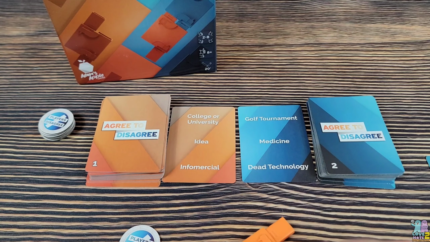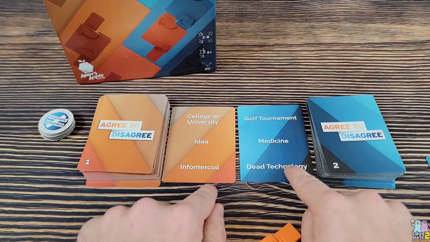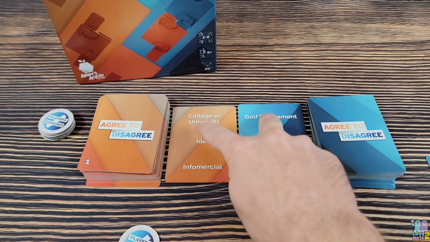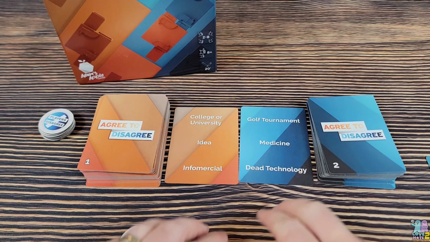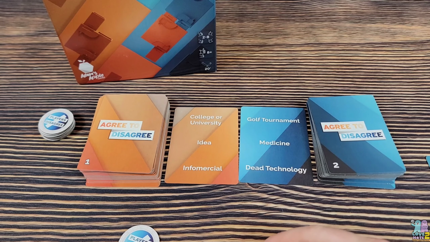You will go around the circle twice with each person being the person who gets to pick the topic given the 6 categories. And whoever has the most points at the end is going to be the winner.